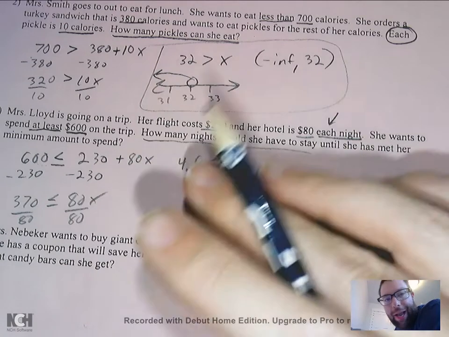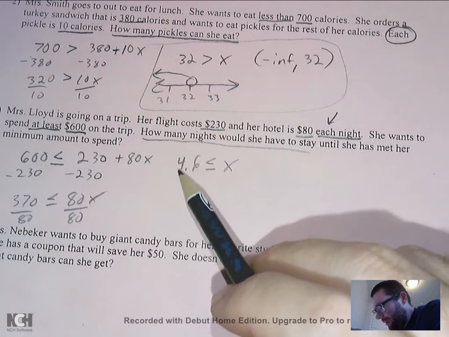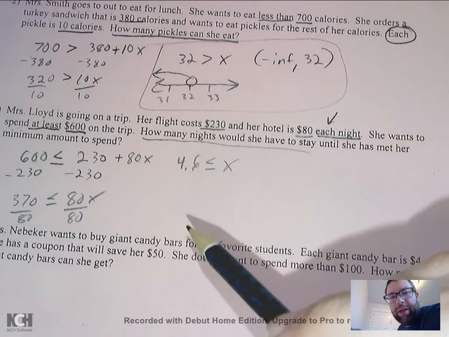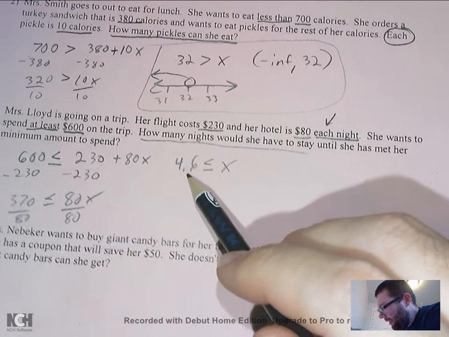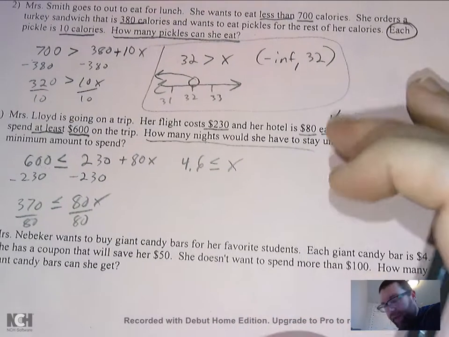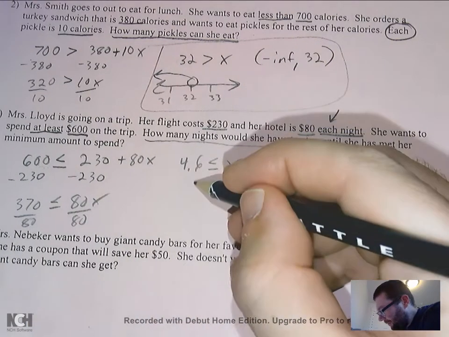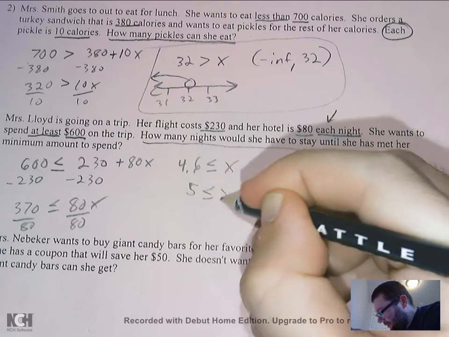So the reality here is the hotel isn't going to charge her for 0.6 of a night's stay, right? So if we think about this in terms of reality, in order to spend $600, she's going to have to stay at least 5 nights, right?